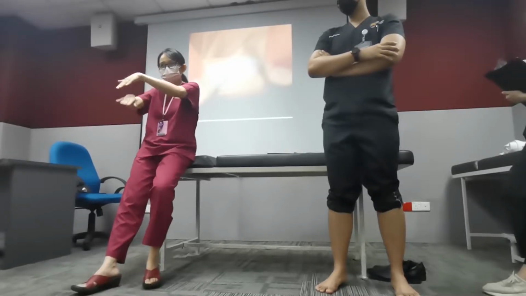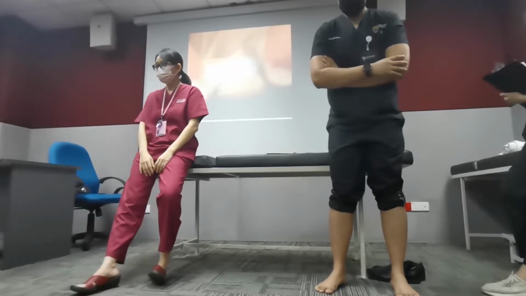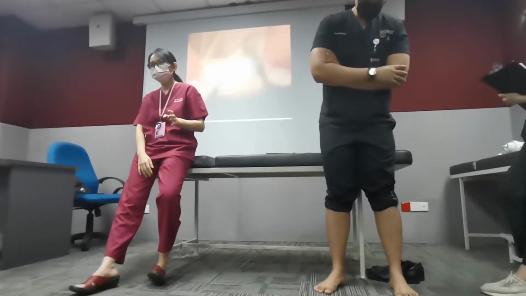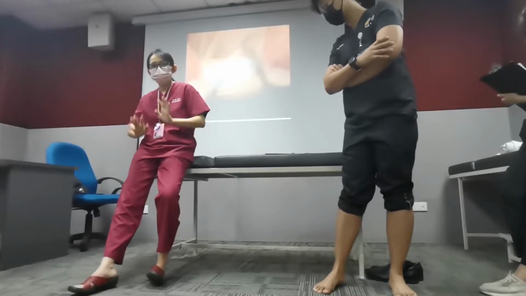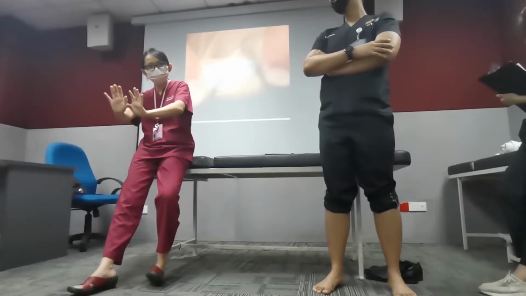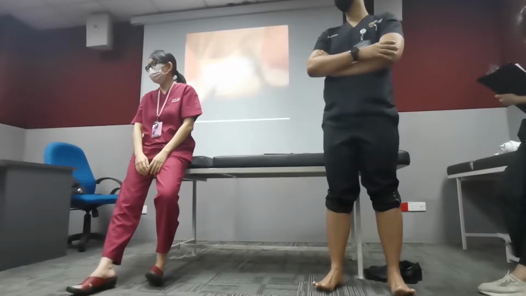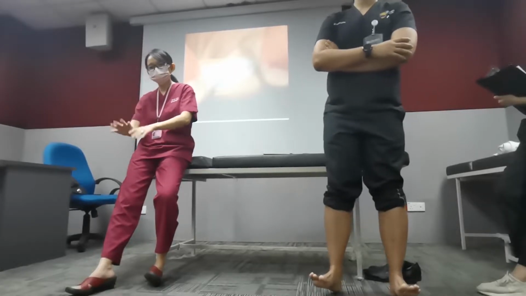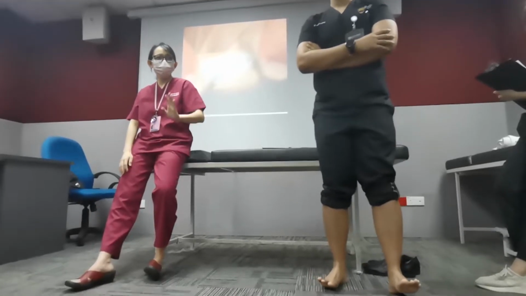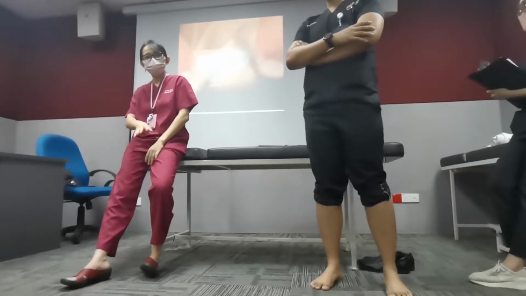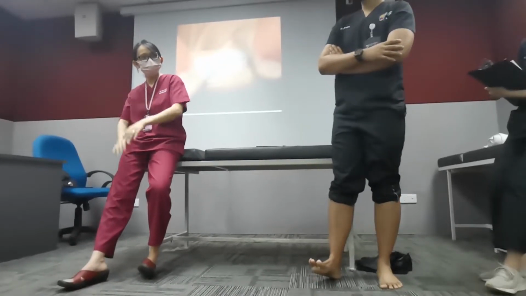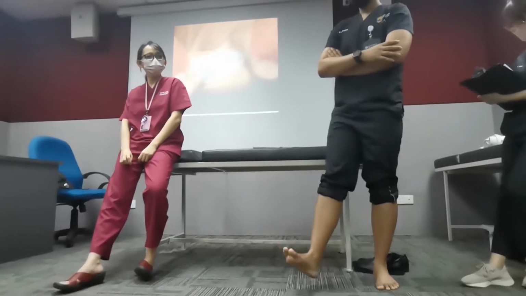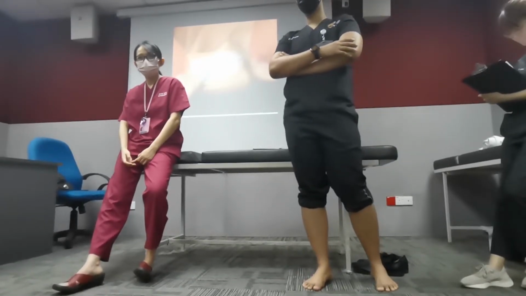You walk like tiptoeing like that. Less commonly, they have calcaneus gait, where the heel is just on the ground. Foot still reaches the ground lah, but it's not a nice heel strike, foot flat and toe off. They don't have the toe off component. Calcaneus gait, less commonly.